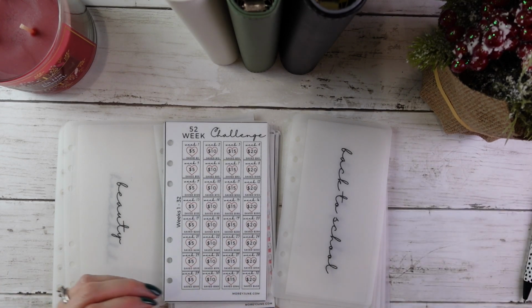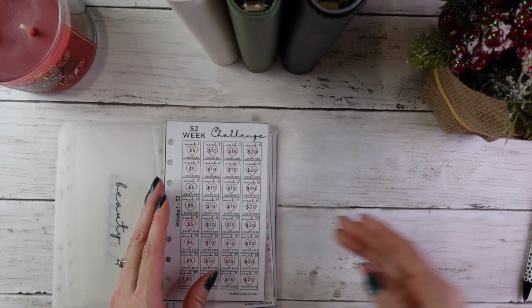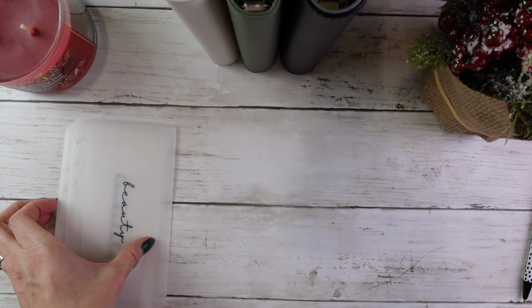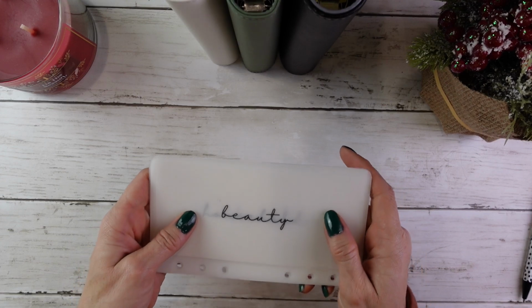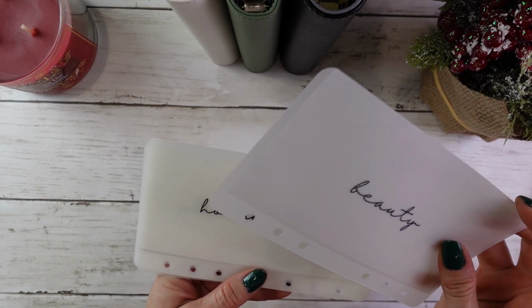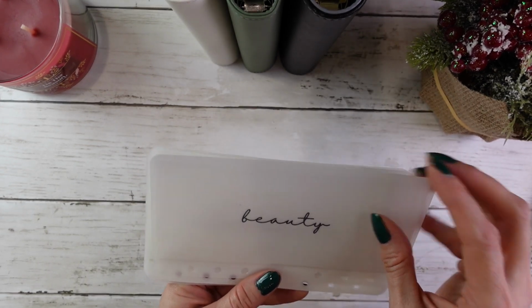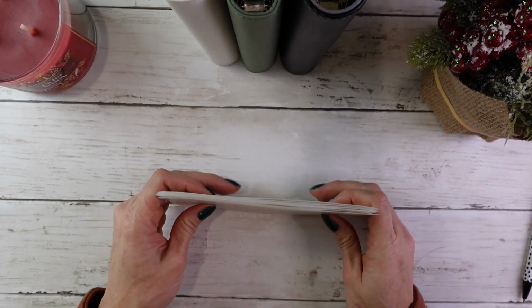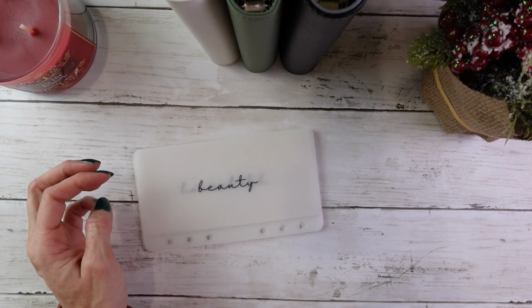So the next ones that I think I'm going to do is the short-term sinking funds. So that is these categories right here. And I'll kind of describe a little bit about each one. So the first one is beauty, and that's pretty self-explanatory.